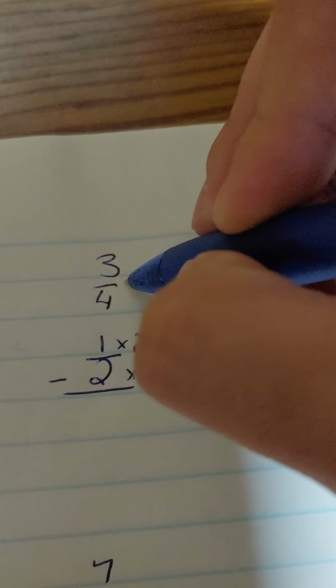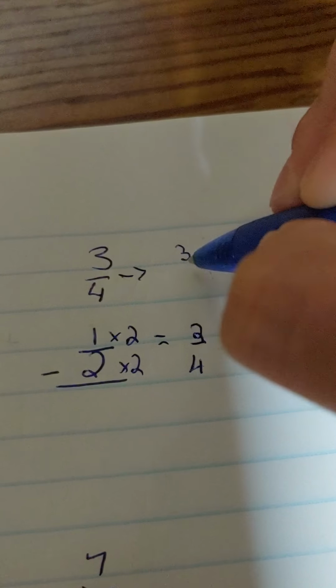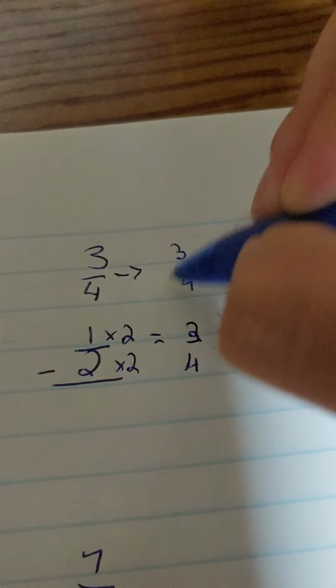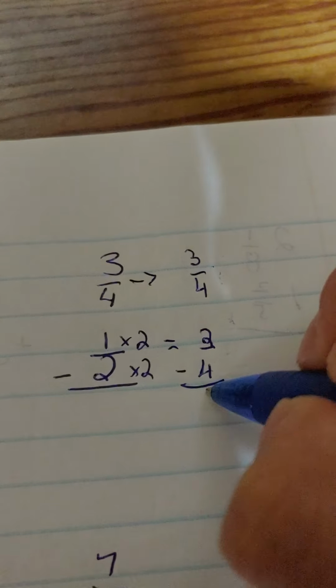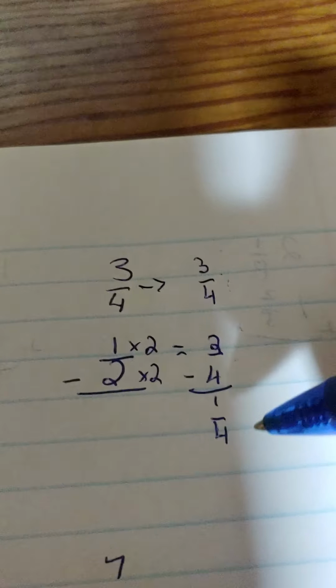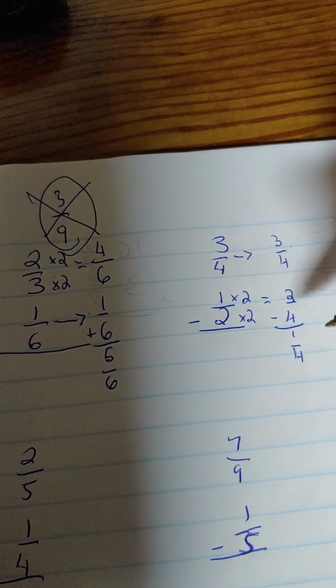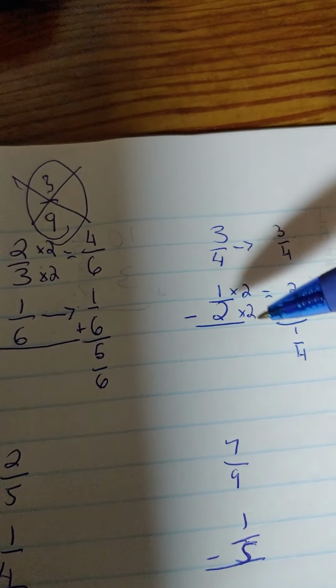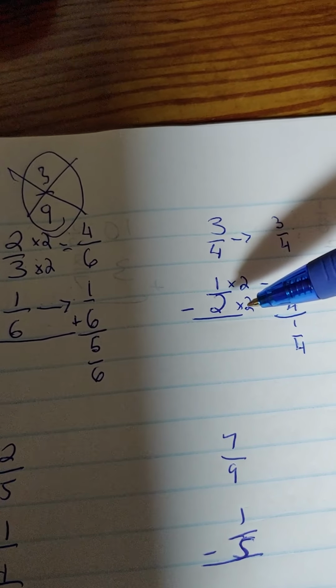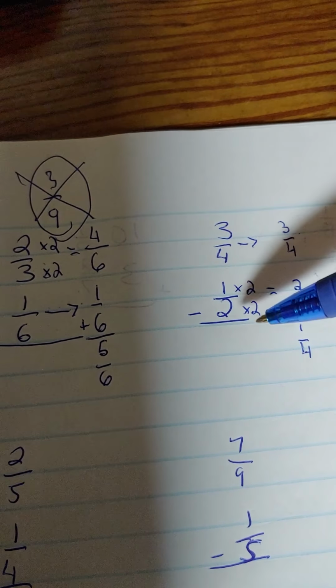Now, this one already has a 4, so again, I'm just going to bring this over. I'm not going to do anything with it because it already has a denominator 4. And again, I'm just going to subtract these like they're asking and get my answer of 1/4. So you note in both cases, regardless of whether we were dealing with changing the top denominator or the bottom one, we still use the same methodology.